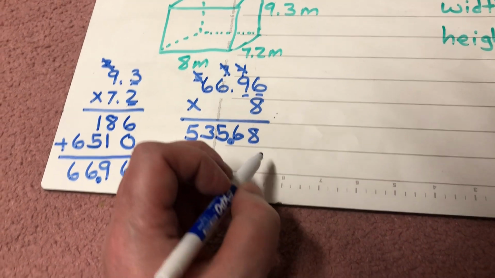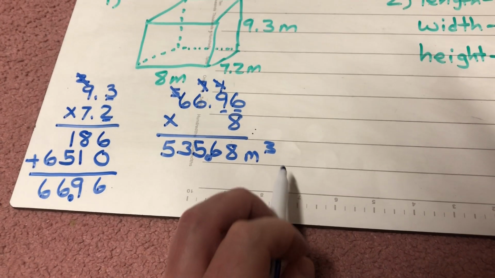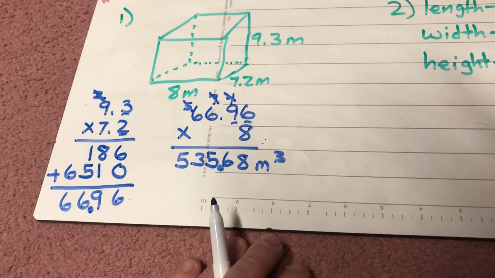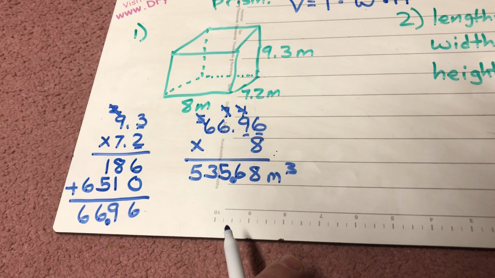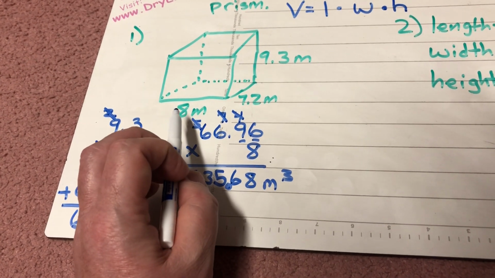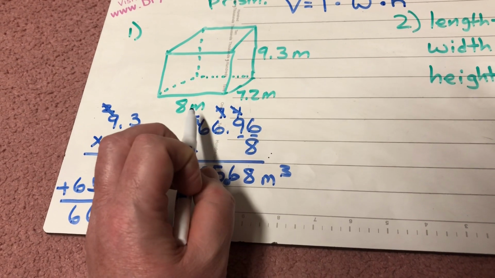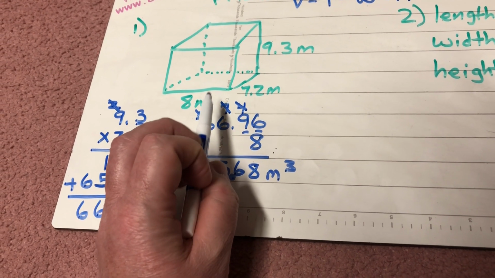Now, volume we label as cubic meters. You'll remember area, we would put a 2 there to show the square units. Volume is cubic units, basically meaning that if I had perfect cubes that were, in this case, the unit is meters, so these cubes would be 1 meter long, 1 meter wide, 1 meter tall.